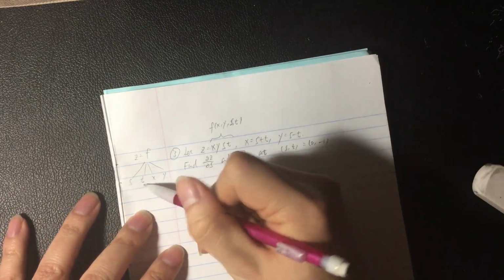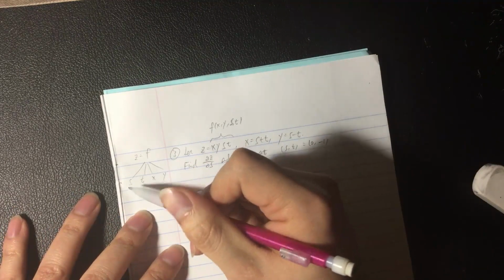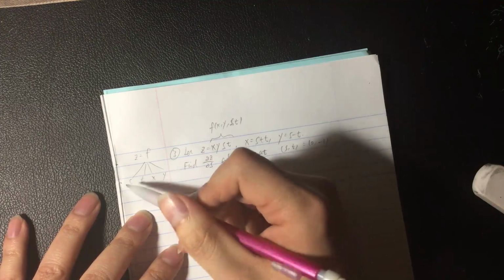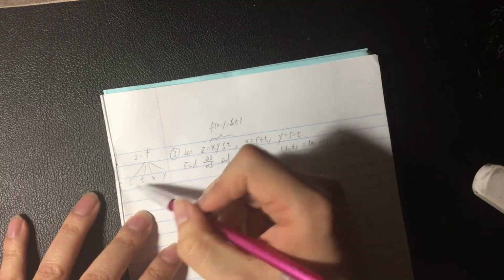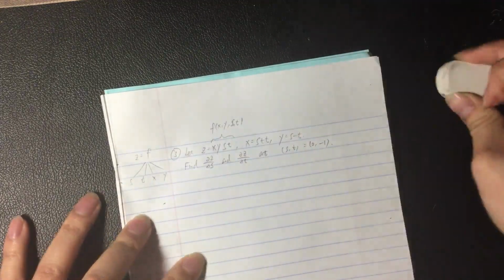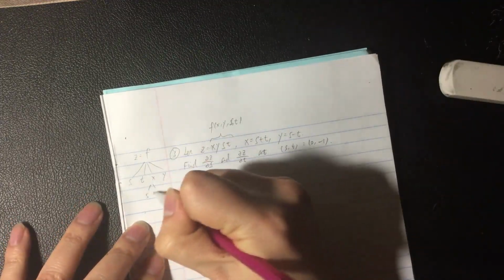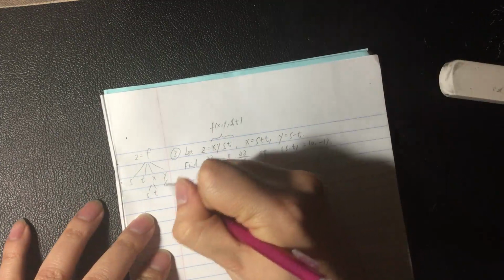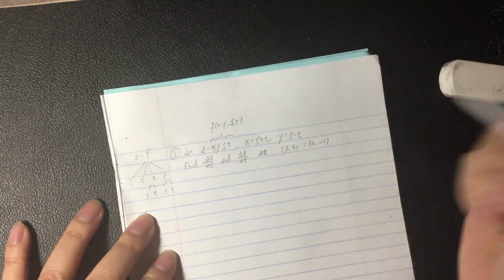With s and t, they are independent variables, so we leave them the same. X is a function of s and t. Y is also a function of s and t.